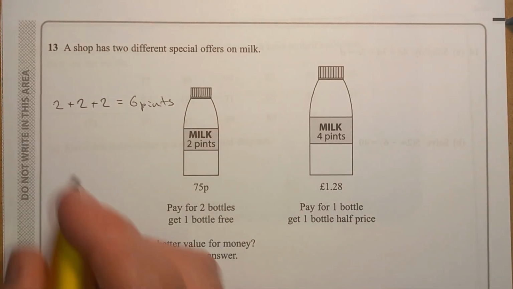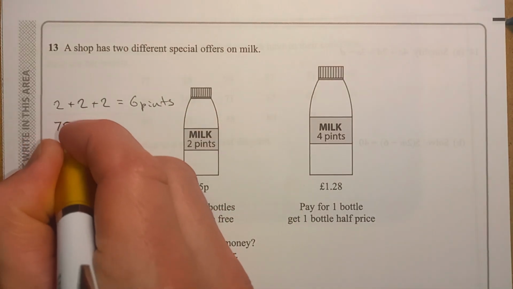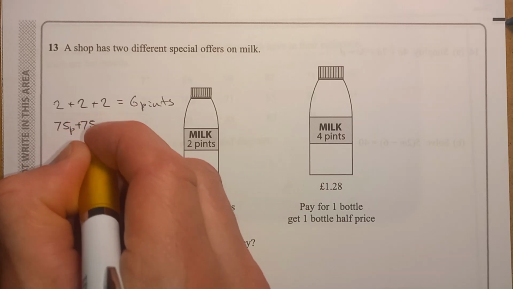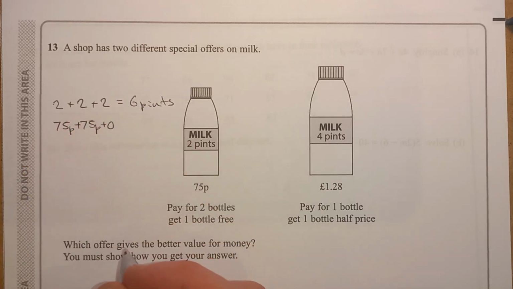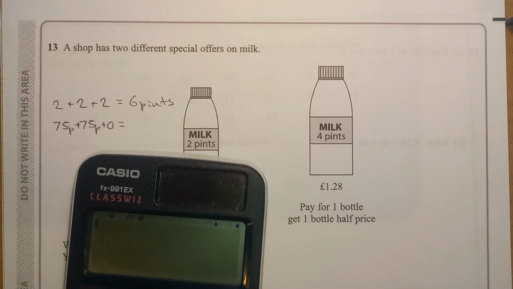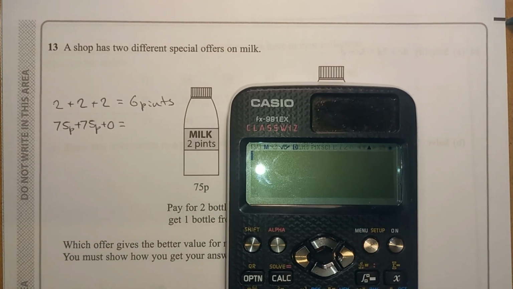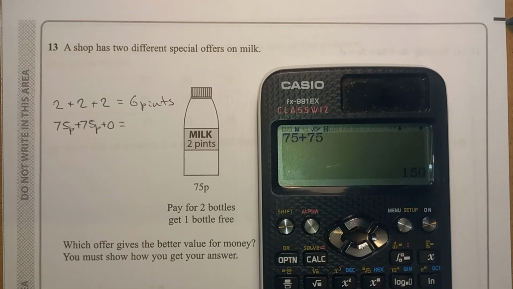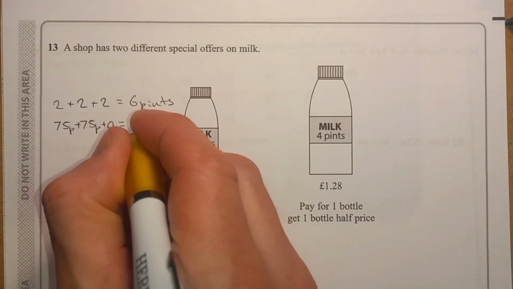But the amount we actually pay, we pay 75p for the first, 75p for the second, and then nothing for the third. So if we think of it as 75 plus 75, 150p, but you can think of that as £1.50.